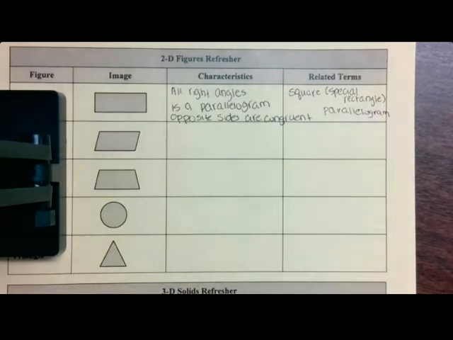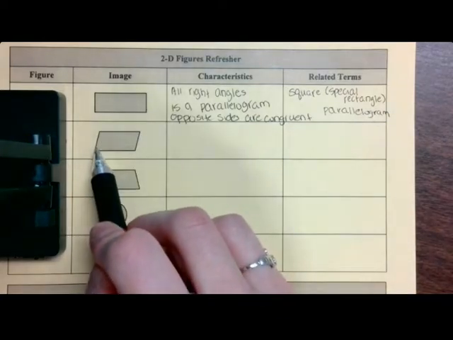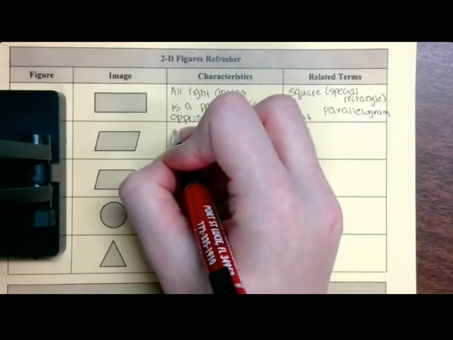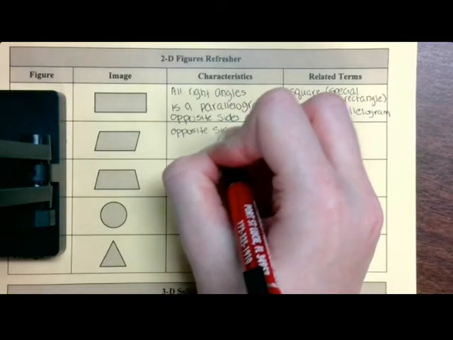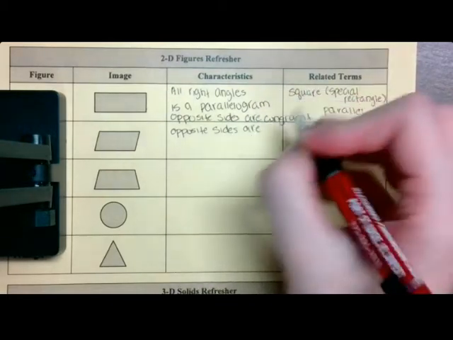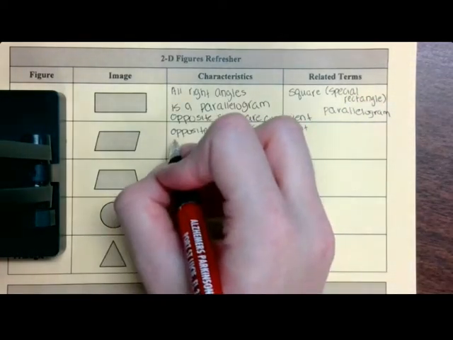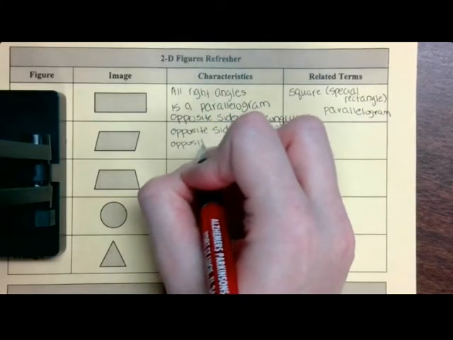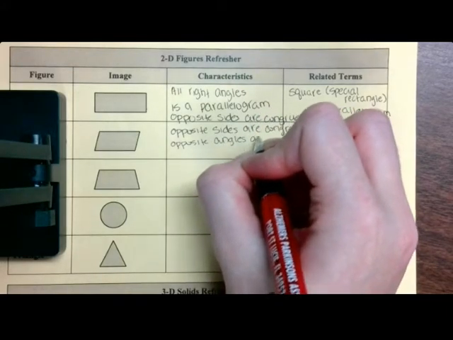So let's continue on. The next one is called a parallelogram. So again, still has 4 vertices, and the opposite sides are still congruent. Here's where it differs, though. It's not right angles, it's opposite angles are also congruent.